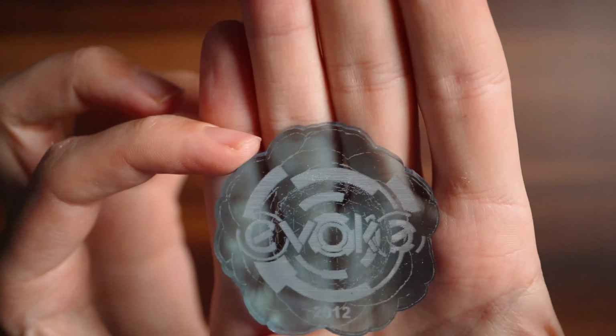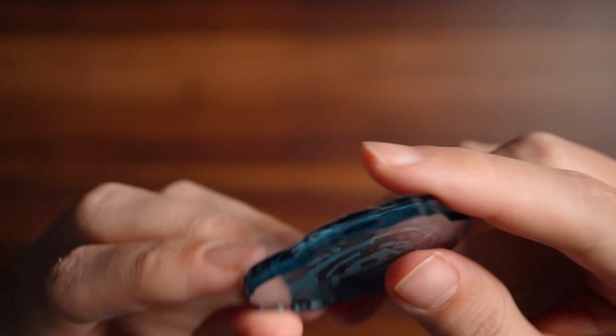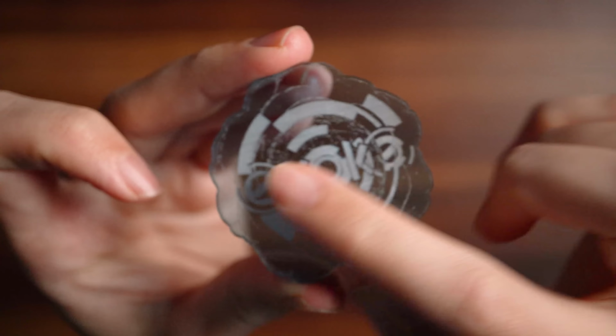Wait, I think I have it somewhere. Give me a second. There it is. Let me show it to you up close here. Evoke 2012. It's a laser cut plastic with an etched logo.